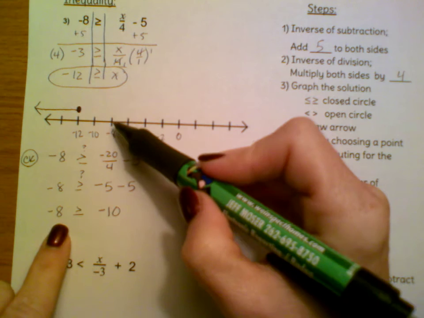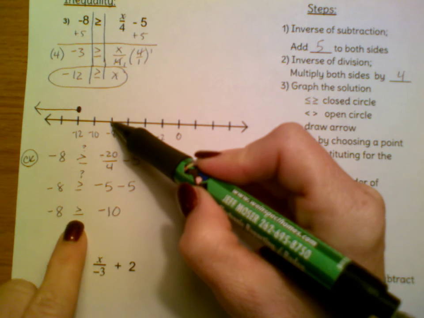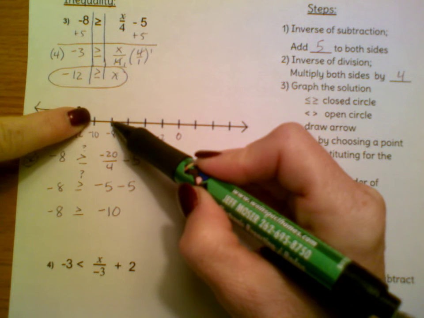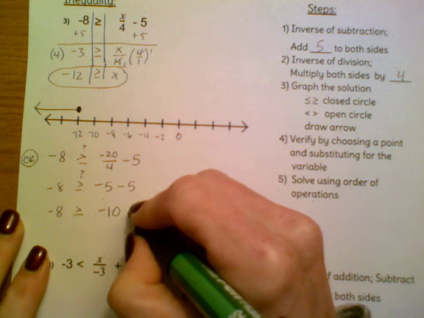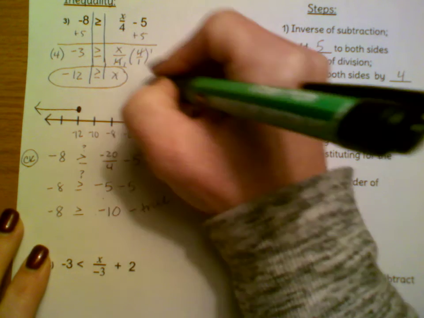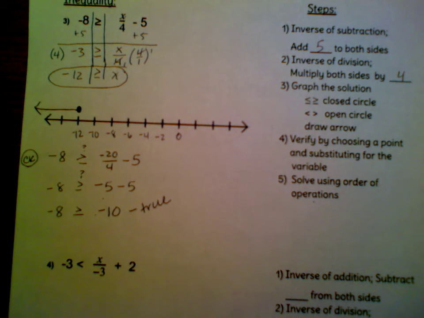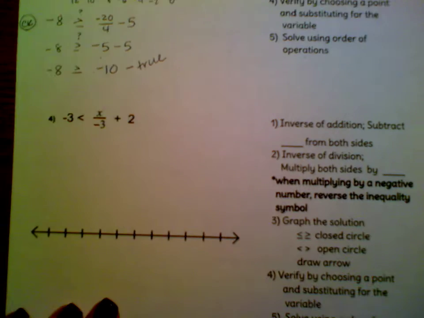So think about a number line. Negative 8 is greater than negative 10. Smaller numbers move off to the left. So this is true. So then I'm pretty certain that this is going to be the right answer. Last one.